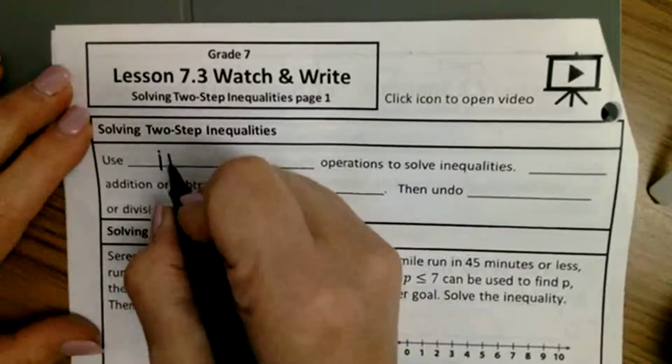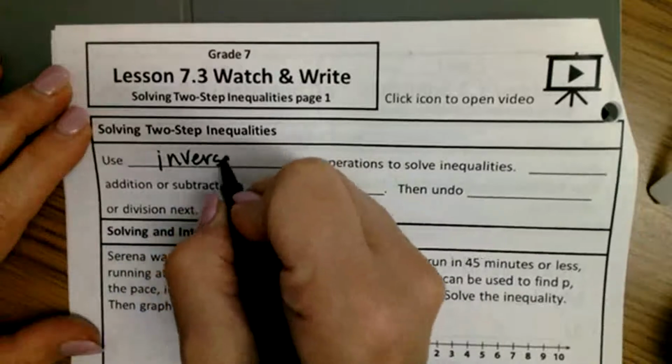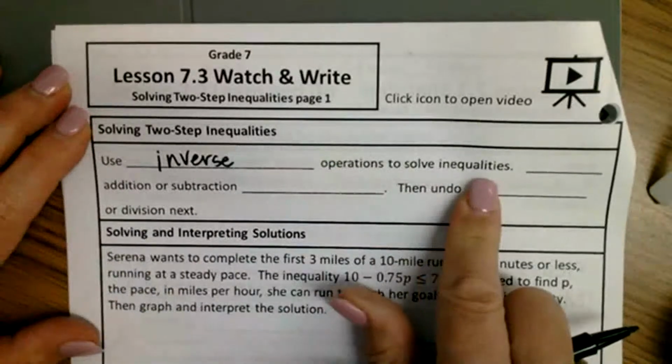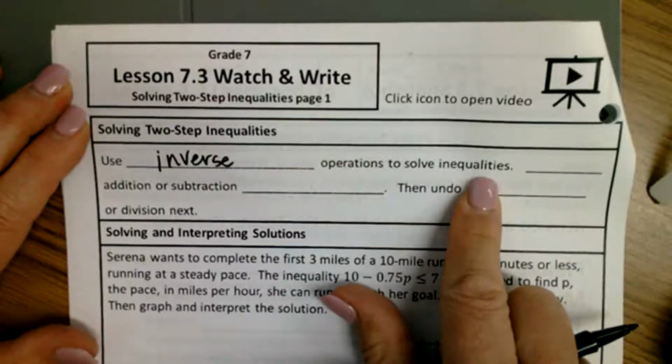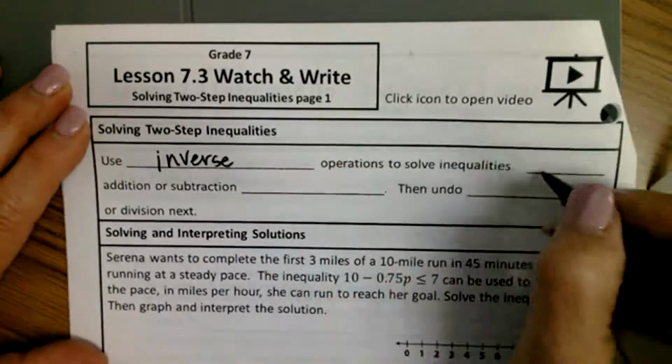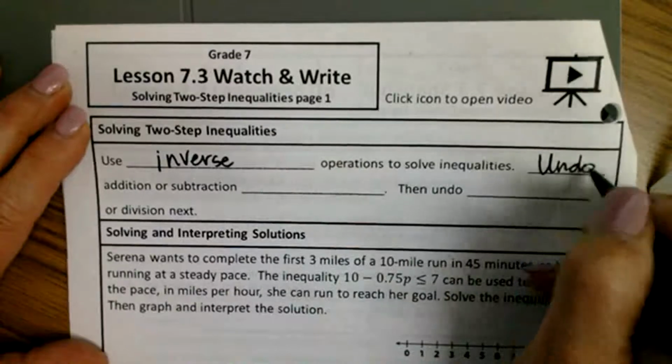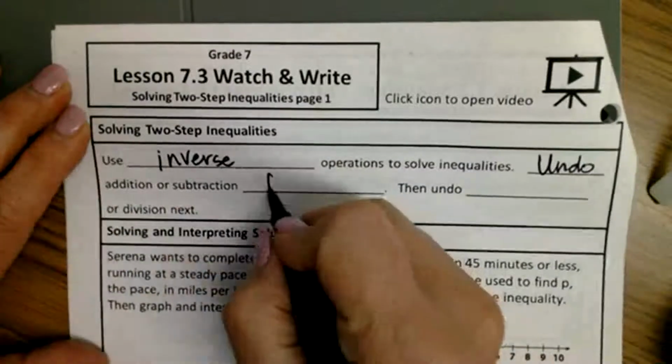You're going to use inverse operations to solve inequalities, the same way you use inverse operations to solve equations. We're going to undo any addition or subtraction first.